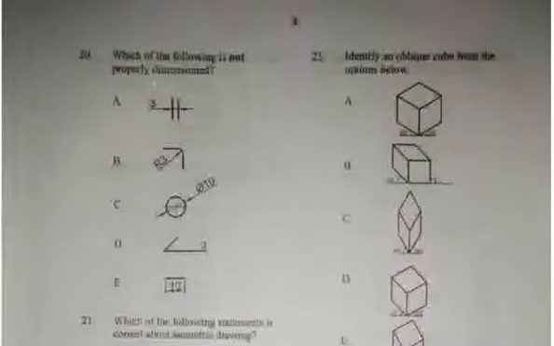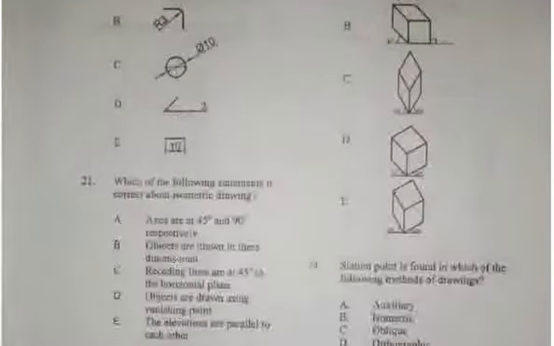So then we move to question 20, which says that which of the following is not properly dimensioned? So option D is the answer to that question. So question 21 says that which of the following statement is correct about isometric drawing? So the answer to that question is option B. Objects are drawn in three dimensional. So that is option B as answer to question 21.